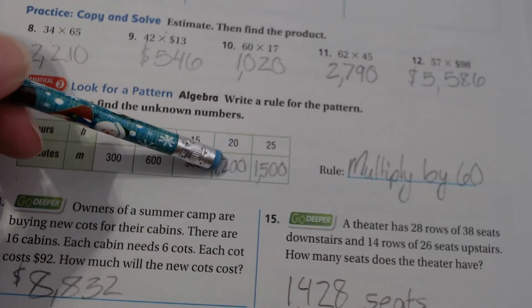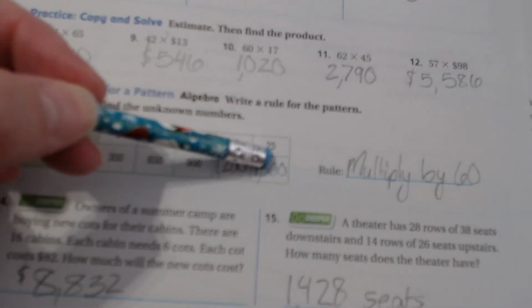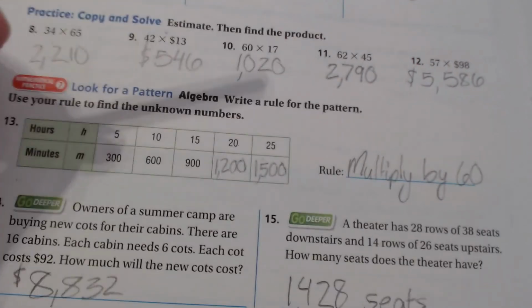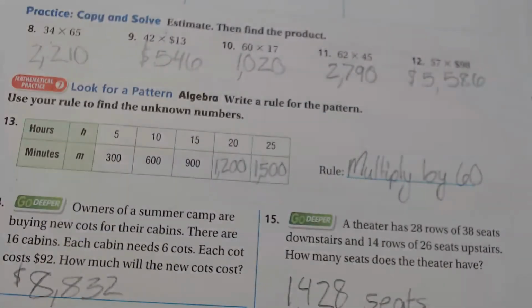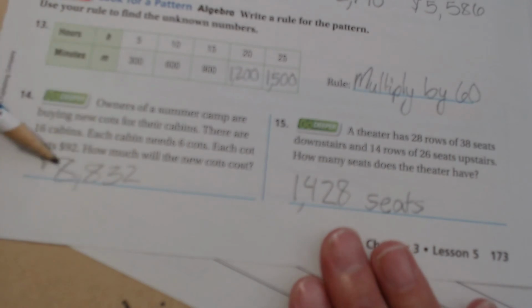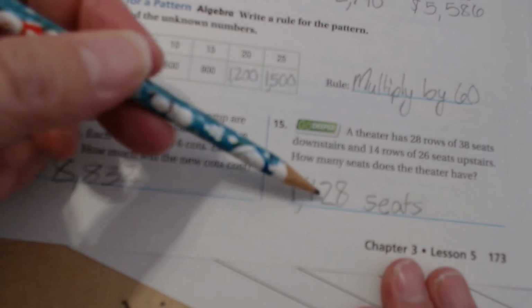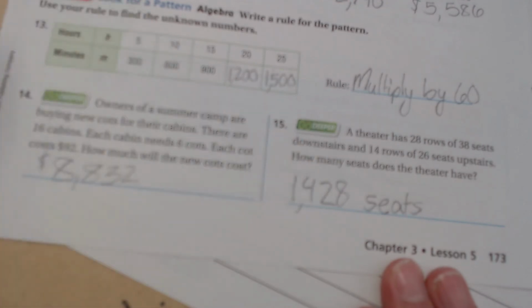I'm sorry, 1,200 and 1,500. Multiply by 60 is the rule. 8,832, 1,428 seats. Turn the page over.